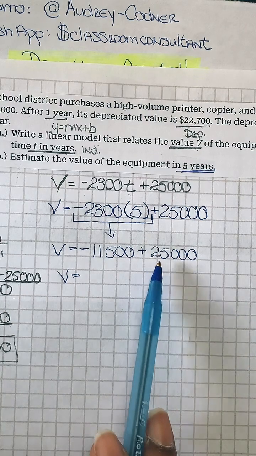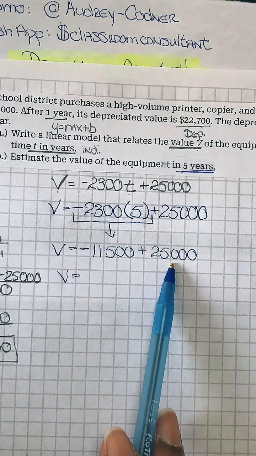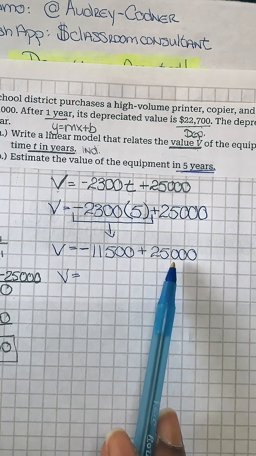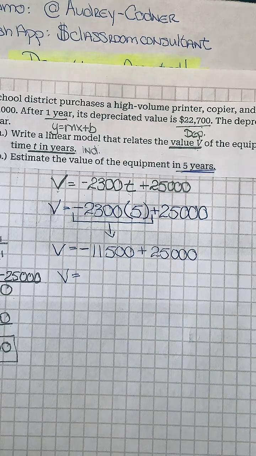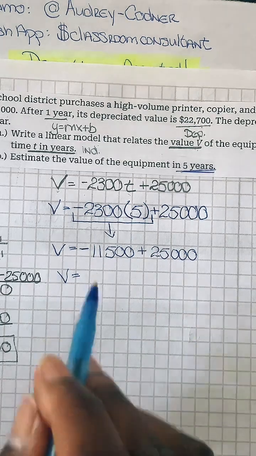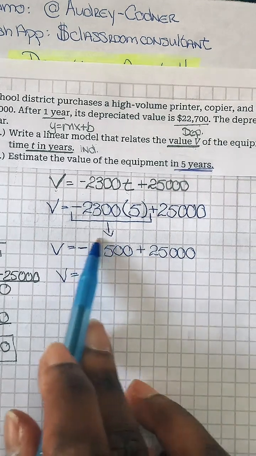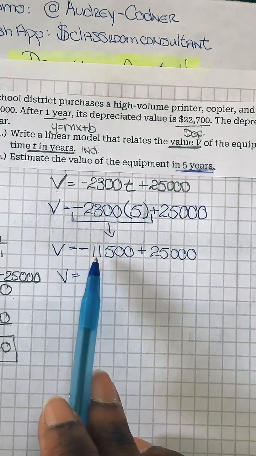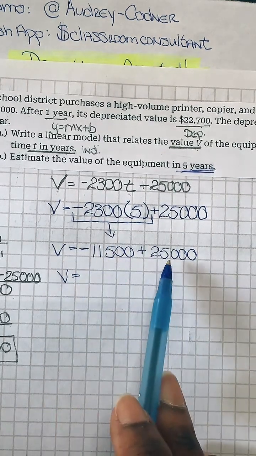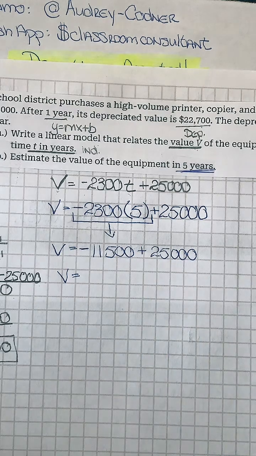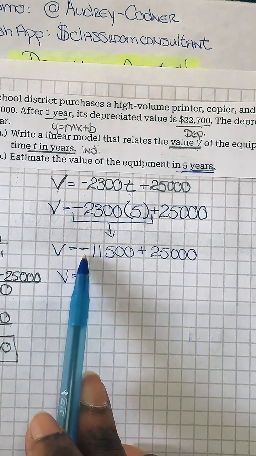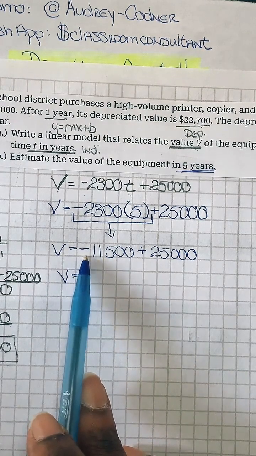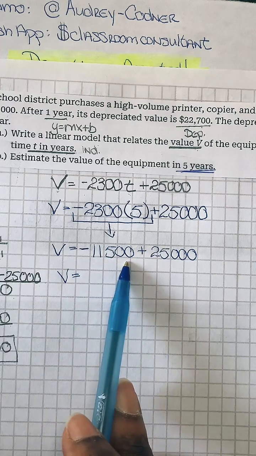It originally cost 25,000, so there's something missing. If I just did 11,500 with the 25,000, yes, I would get 36,500. So that means the negative is missing, which is 11,500.